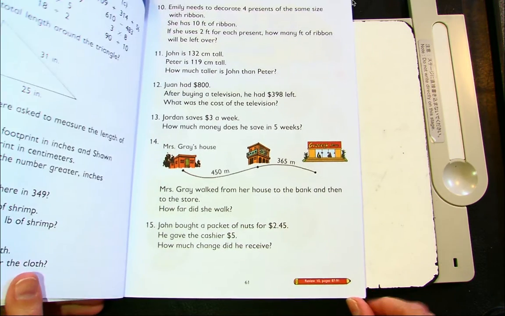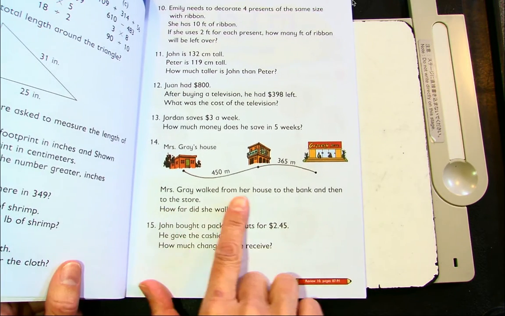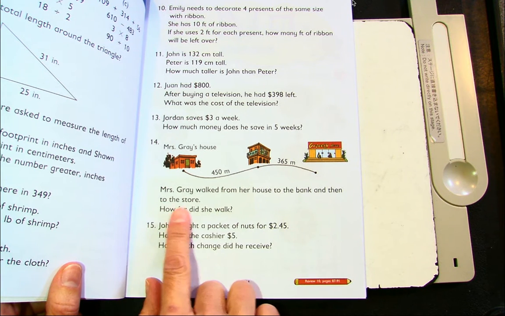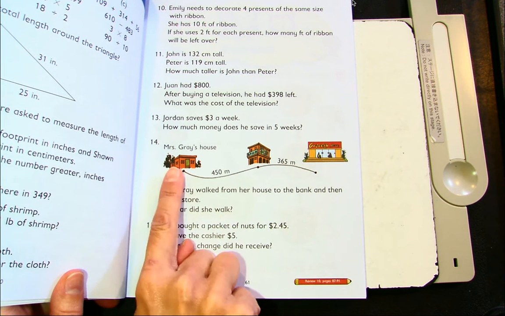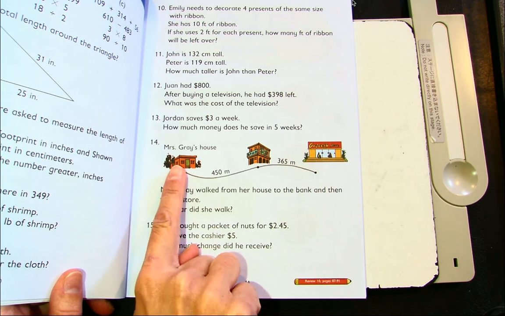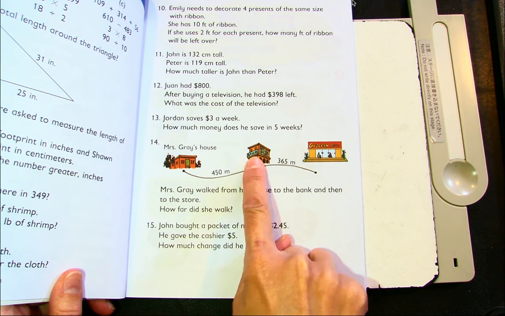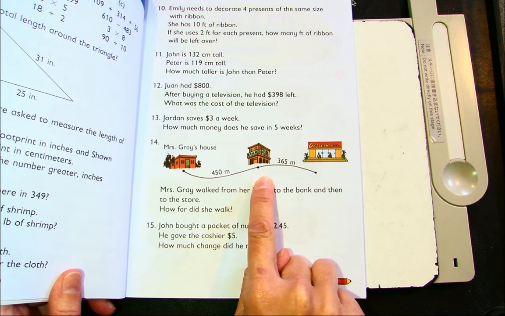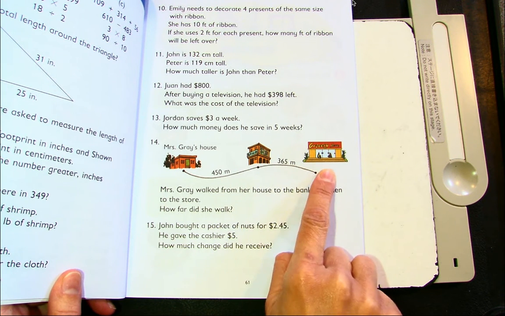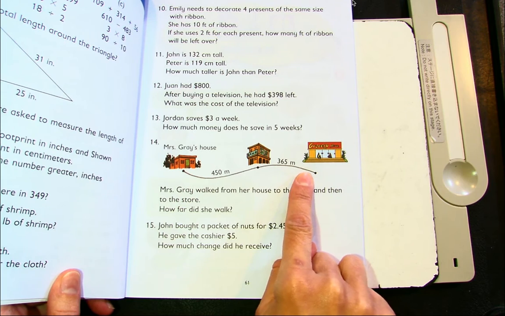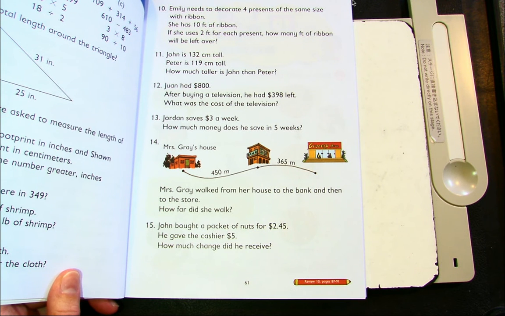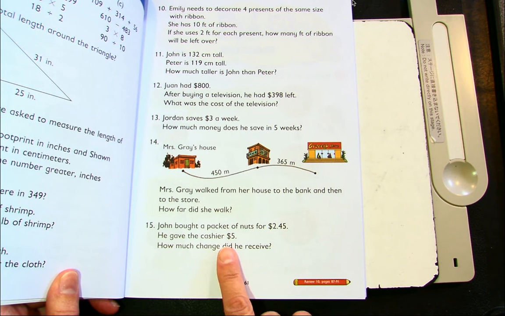And then let's take a look at number 14. It says, Mrs. Gray walked from her house to the bank and then to the store. How far did she walk? All right, well, there's Mrs. Gray's house, and she walked from her house to the bank. There's the bank. And then to the store. If we want to know the total distance, we are going to add. Nice job.